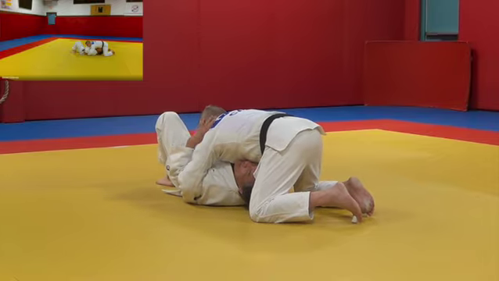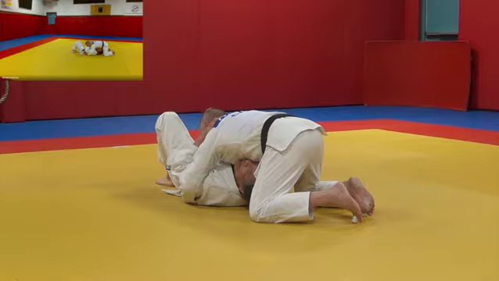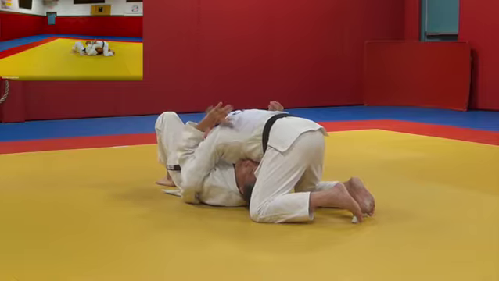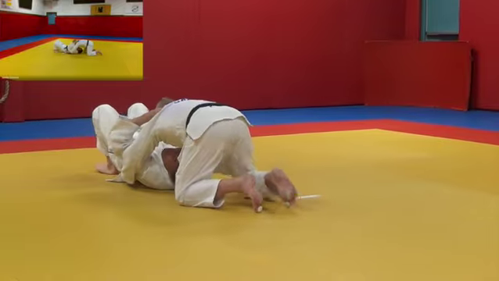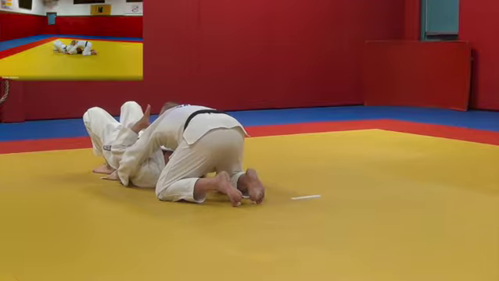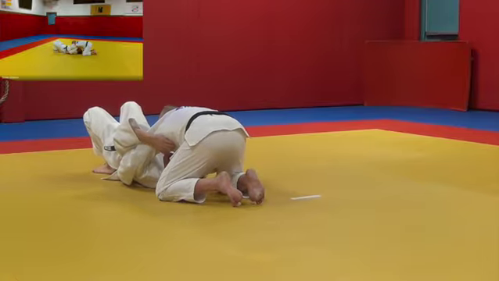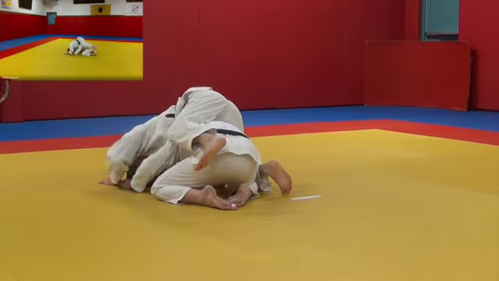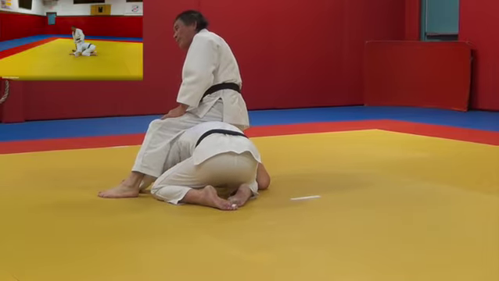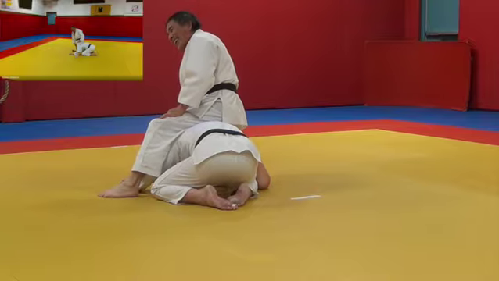I need to create space by trying to push away from him. So I'm going to try to move my hip that way and put my hands this direction, to move away and get some space. Once I have space, then I'm going to change from this to the armpit area here and try to flip right over with a back flip and get out.